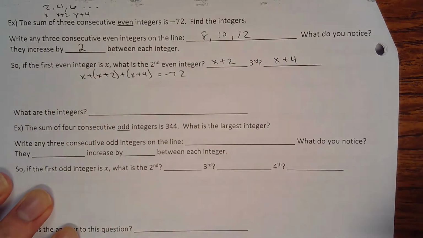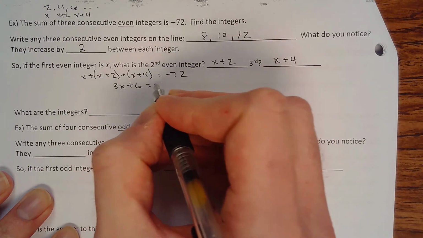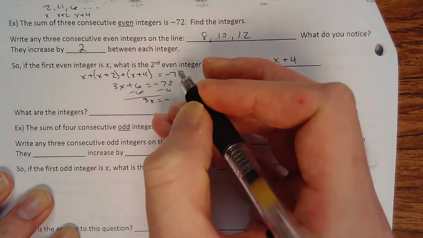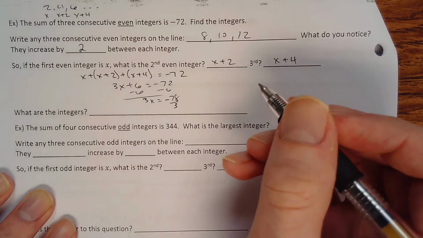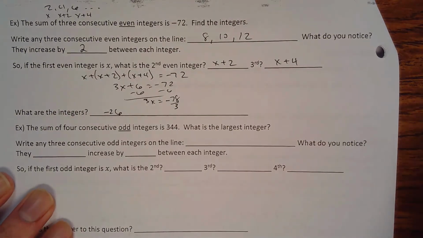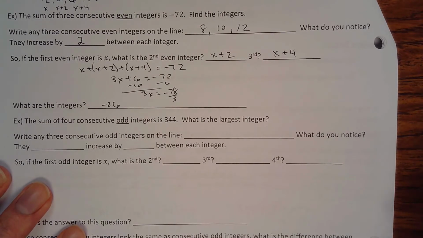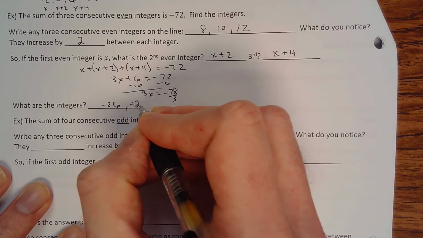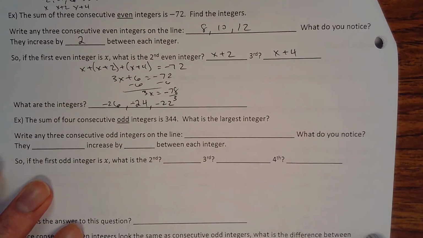negative 72. So x plus x plus x is 3x. Plus 6 equals negative 72. Subtract 6. So 3x would equal negative 78. And then divide by 3. So that'd give me a negative 26. And the next one, so think about this, the next even integer is not negative 28. That'd be the one before it. It'd be add 2 to that. So negative 24. Negative 22. Okay, so consecutive, you're adding 2 every time.